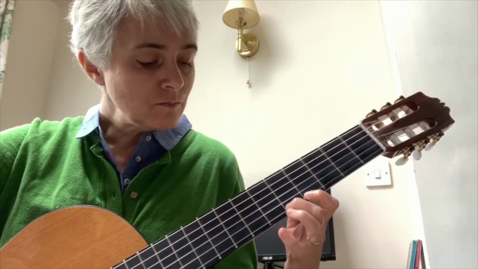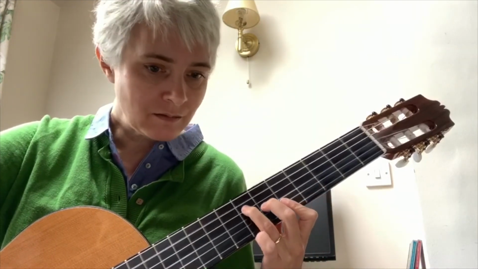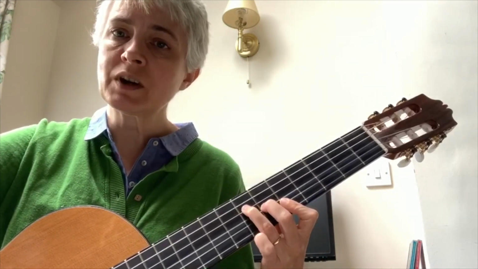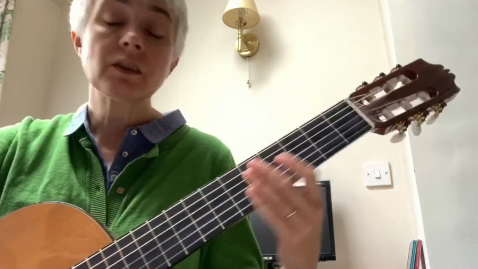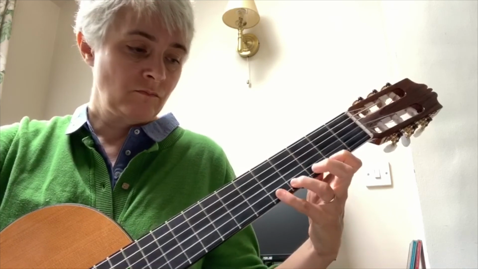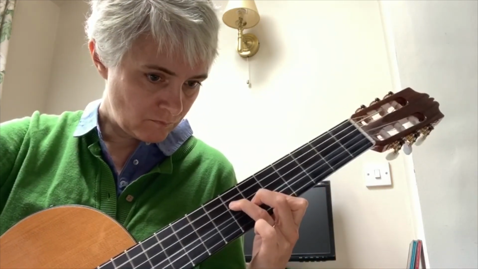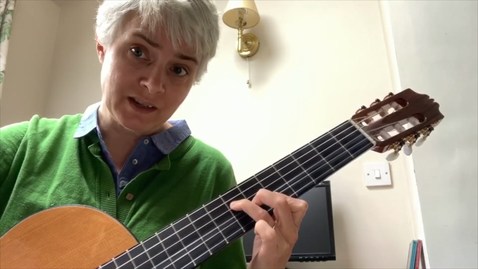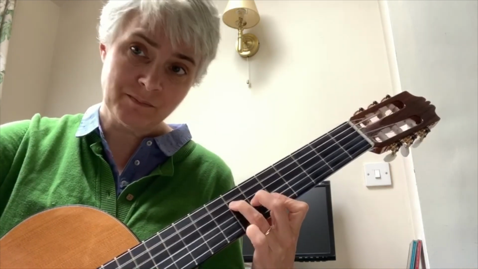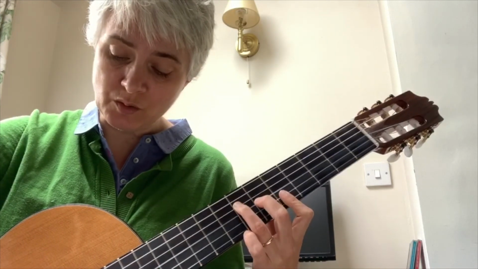So, and then a spread chord for the end. So that last bar, and you can separate that last chord, bass, and then spread the top of the chord.